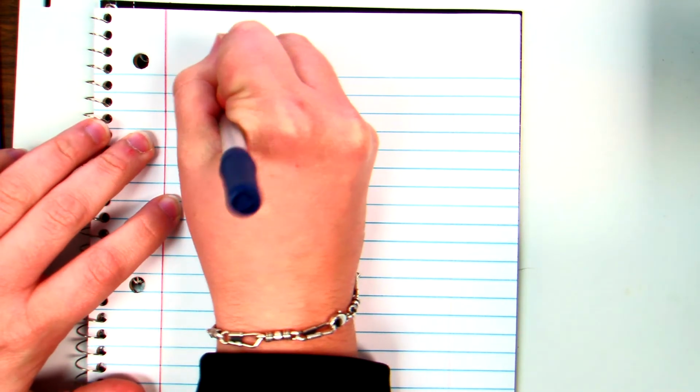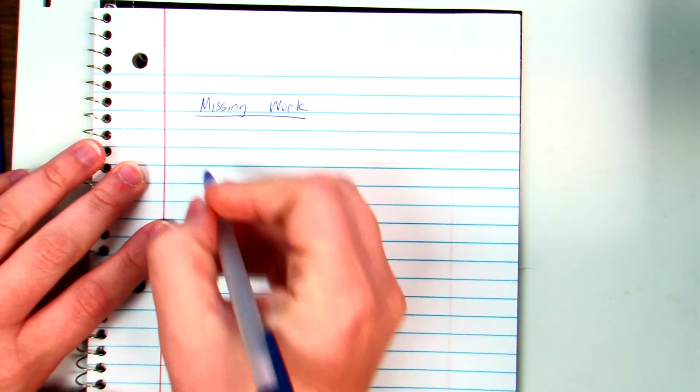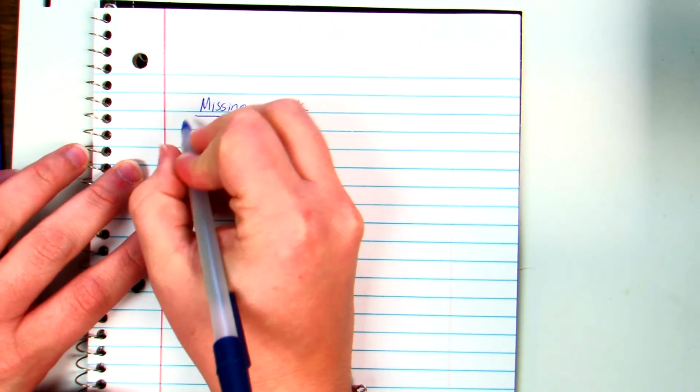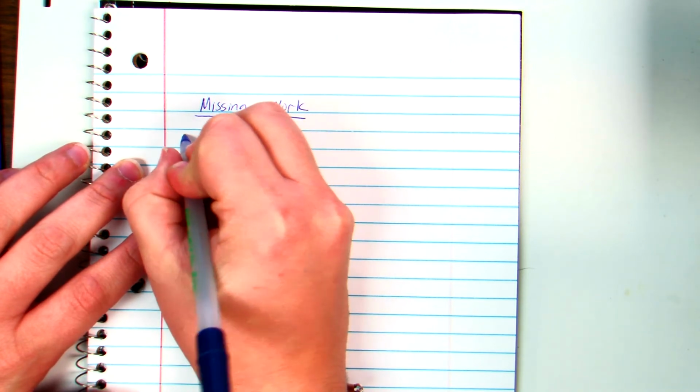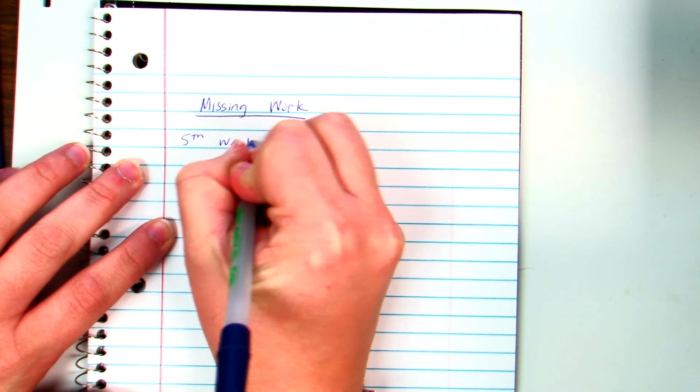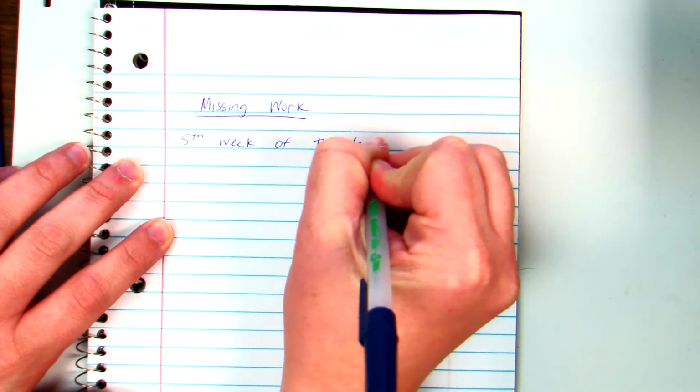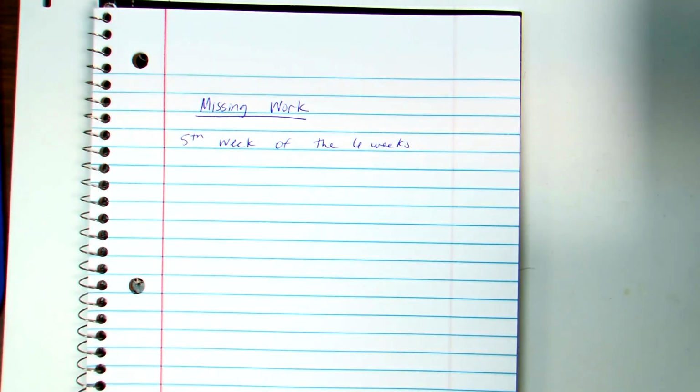If you have missing work, the cutoff is the 5th week of the 6 weeks. So on week 6, if you come and you say you want to turn in assignments, we're not going to honor that. And here's the reason. That's too late. There's too many mistakes that can be made. We don't want to make mistakes. We need all your grades in and finalized by that 5th week.